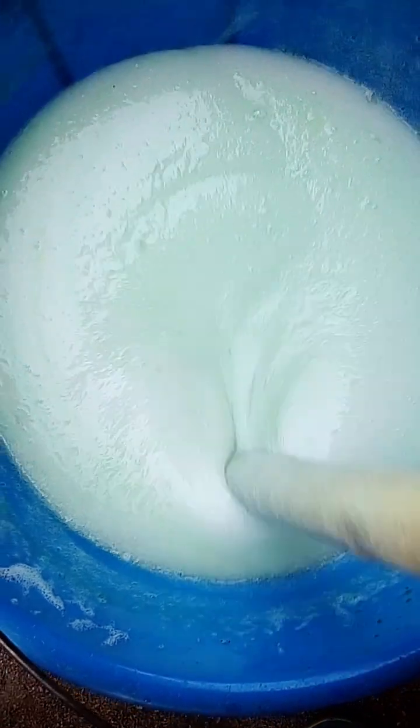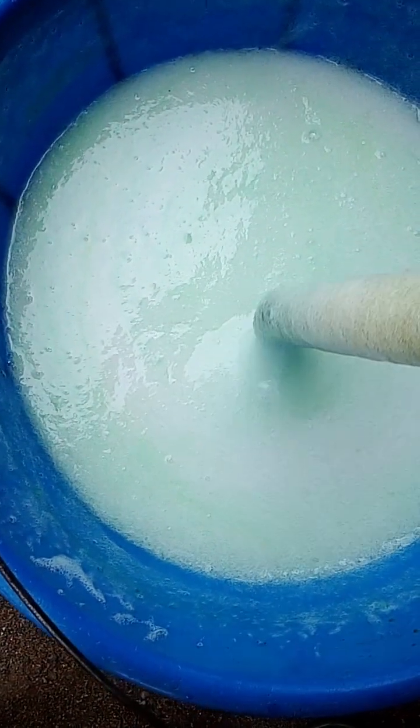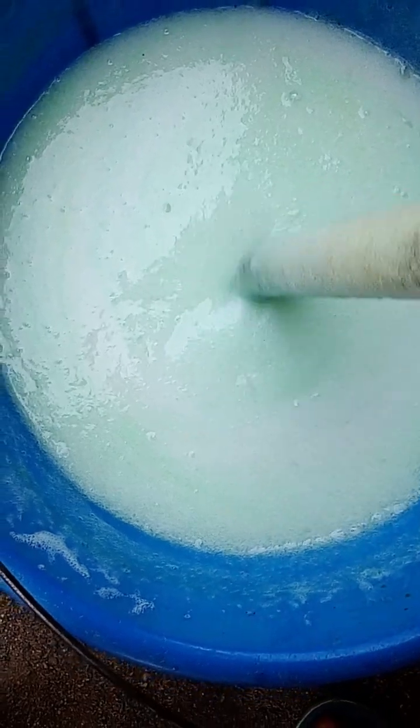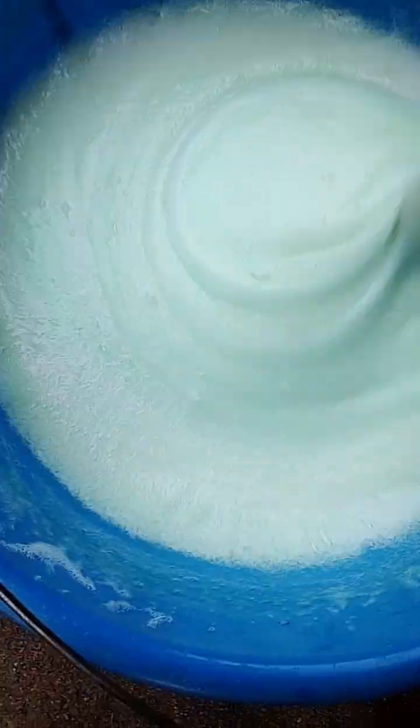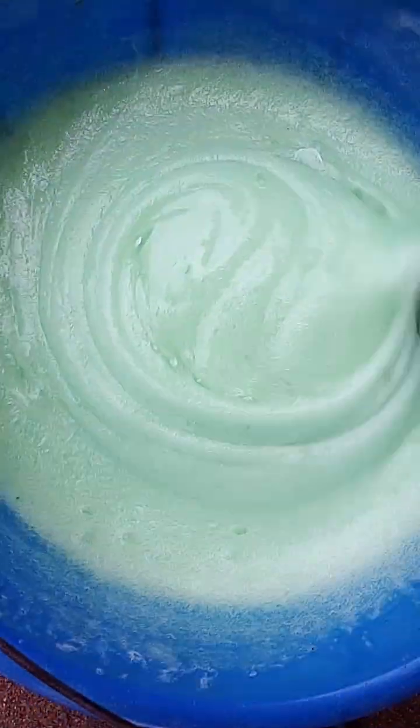Let me put it that way. If it is taking long for you to finish selling it, or for you to finish using it, it will be bringing down the effectiveness. That is color, so don't put too much color. So I'm going to be mixing it very well so that it will be all round. Can we see that?